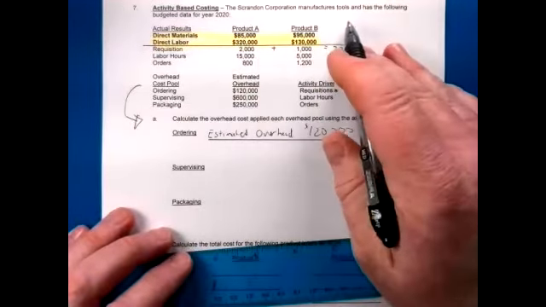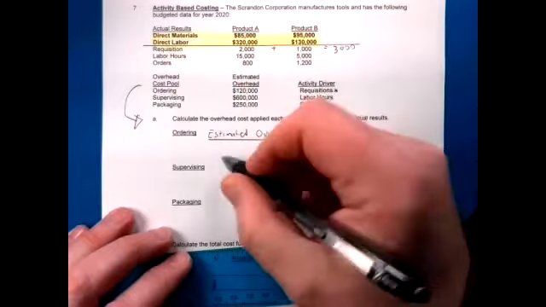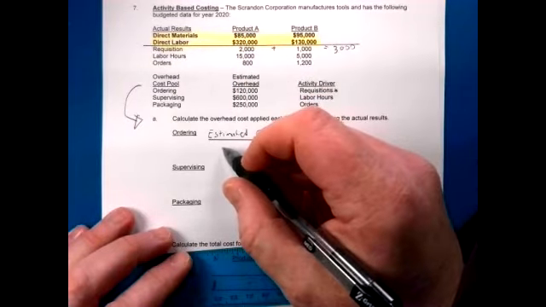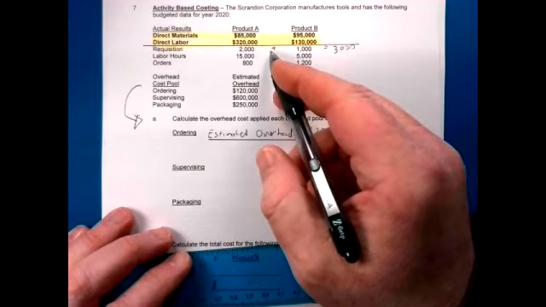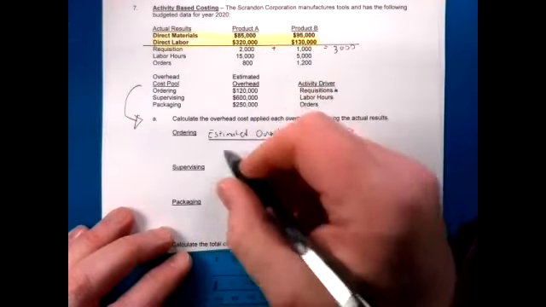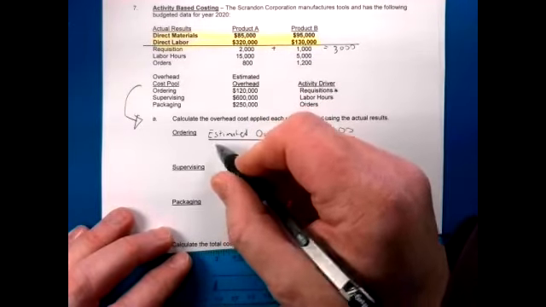And these are budgeted data. So budget is the estimated. This would be a 12 month. Okay, so this would be requisitions.